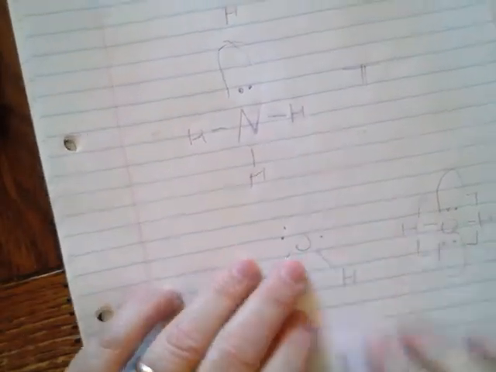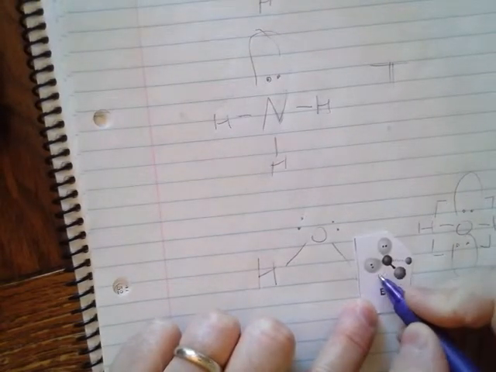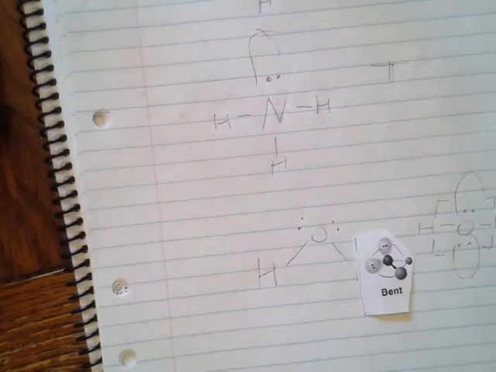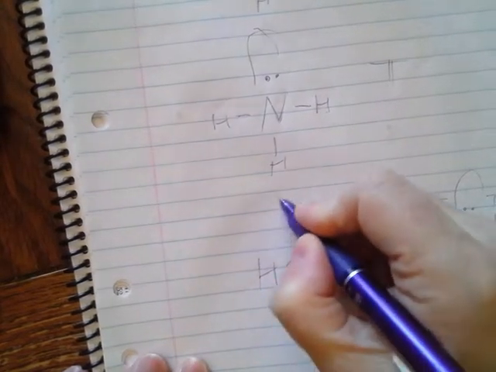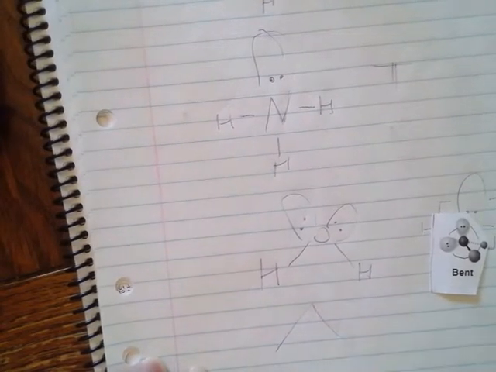Then how far apart are they going to be? They're going to be, again, about 109.5 degrees from each other. In water, I believe it's closer to like 107. And the bond angle is 107 or 109-ish because the furthest apart you can get these atoms, including these pairs of electrons, is about 109 degrees. And again, the shape looks like this, so it is bent.